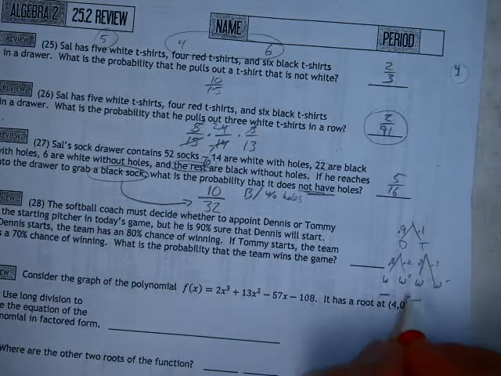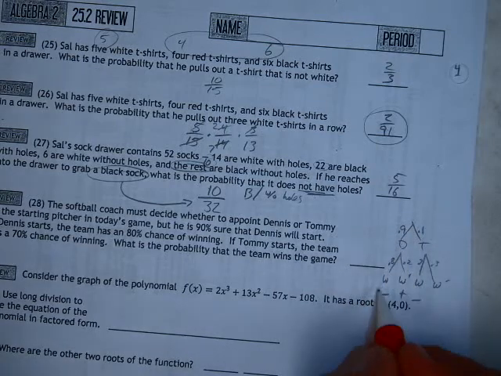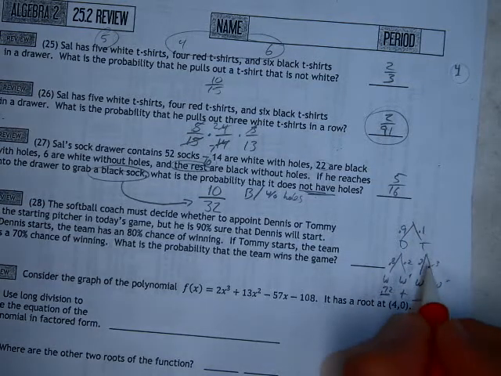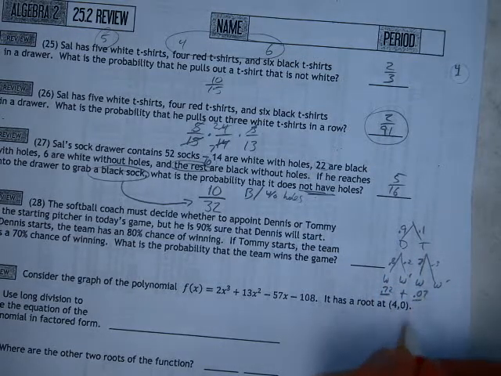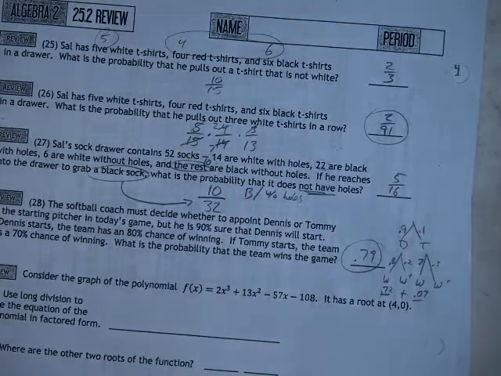Dennis or Tommy. So the or means we're going to add it together, but to win with Dennis, we'd have Dennis pitch and win. So that's a 0.72 if we multiply. Tommy pitch and win, 0.7 times 0.1 is not 0.7. Common mistake, 0.07. Okay, it's a single digit number, but you have to use 2 decimals. You add those together, you get 0.79. They have a 79% chance of winning, which is pretty good. I'll take that.